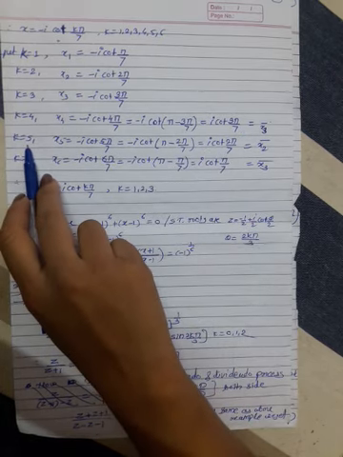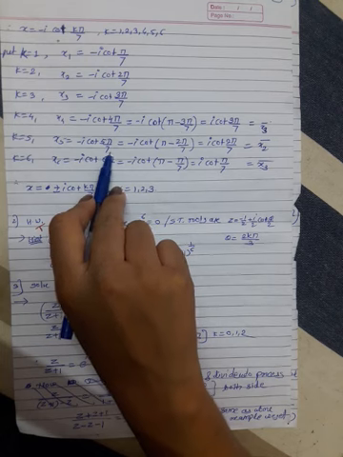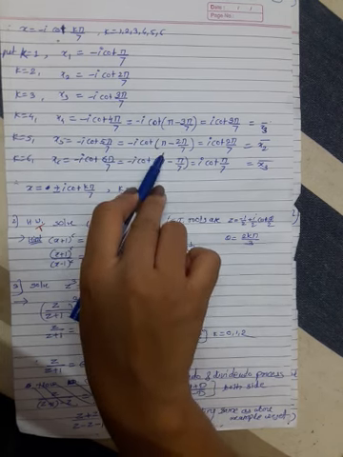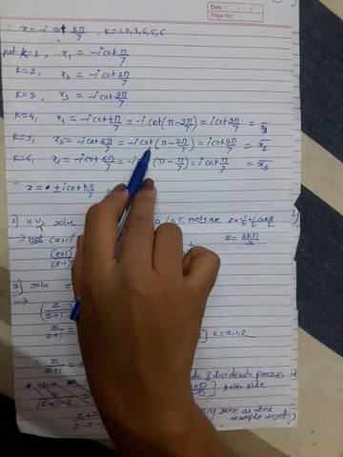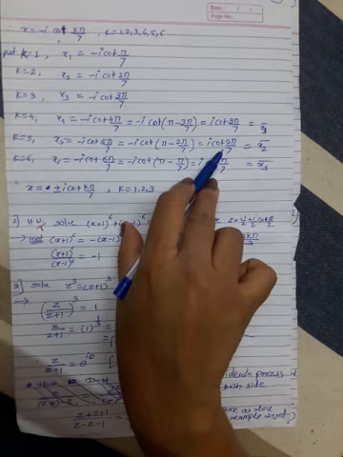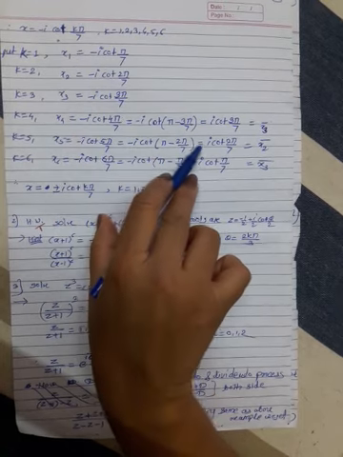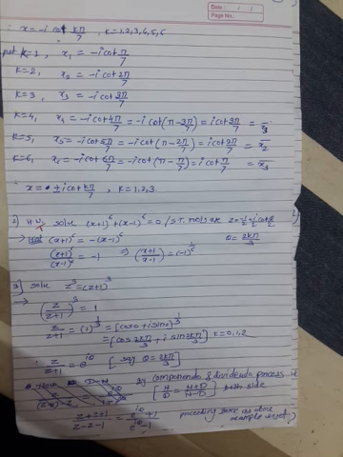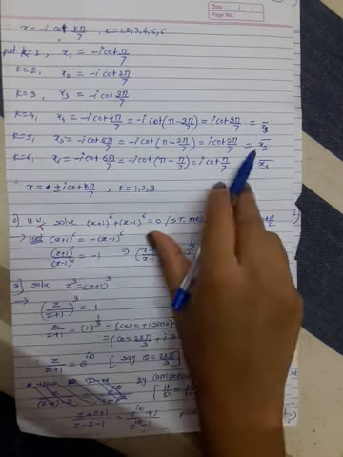Now put the value k is equal to 5 here. We get x5 is equal to minus i cot 5 pi by 7. Again replace it as pi minus 2 pi by 7, which gives 5 pi by 7. Again use cot of pi minus theta is minus cot theta. Minus minus gets plus. This is the same as x2, just plus instead of minus. Therefore it is the complex conjugate of x2.